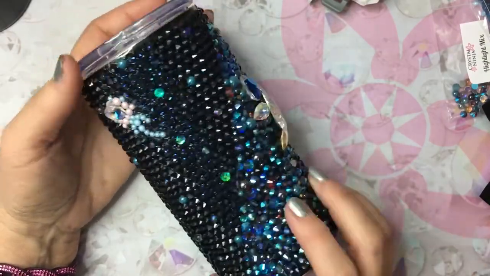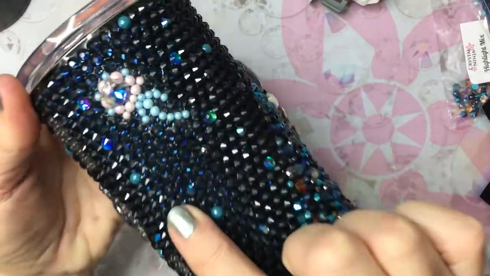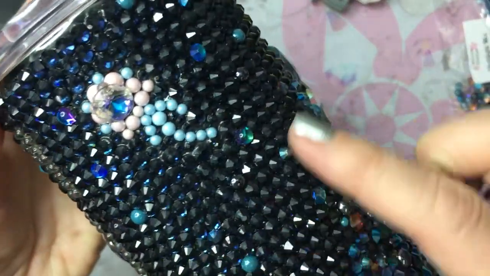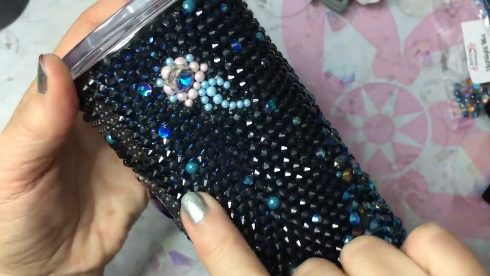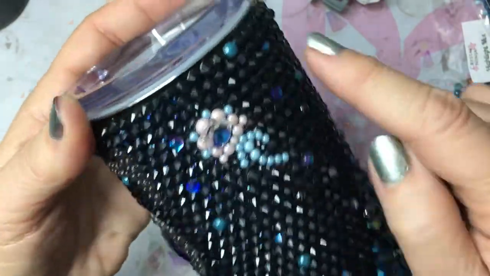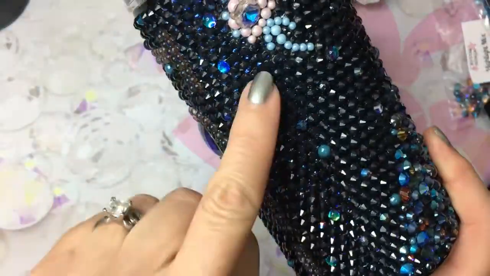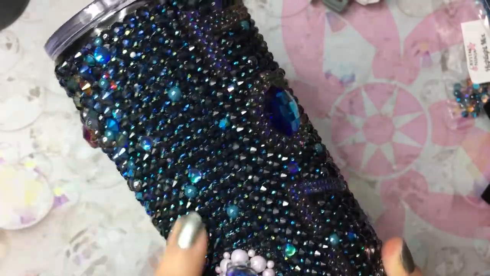So what we've got here is honeycomb, where the stones fit together, but the rows go back and forth. Sometimes our honeycombs can go up and down, but for this one, we're going around the cup. We're also floating in what we call floaters, and those are in the honeycomb over here, and also in the premium grid on this side.